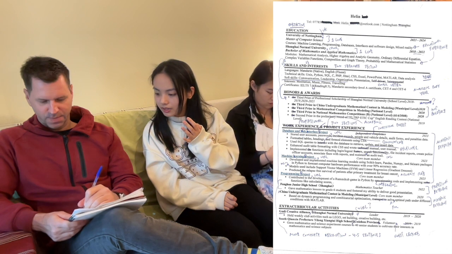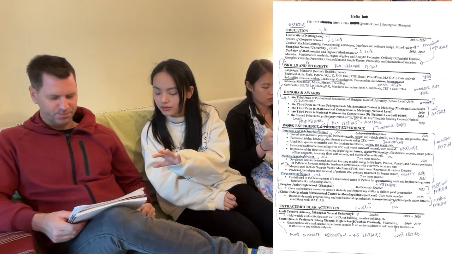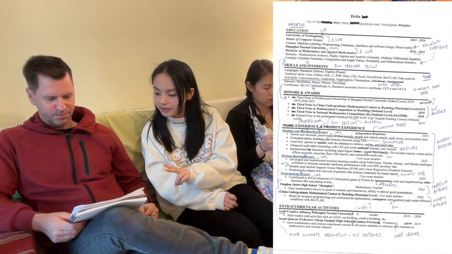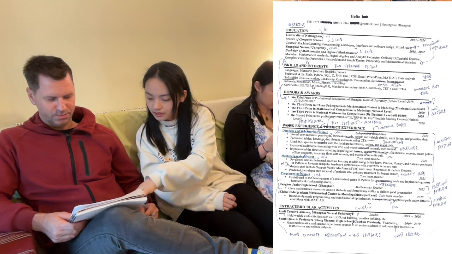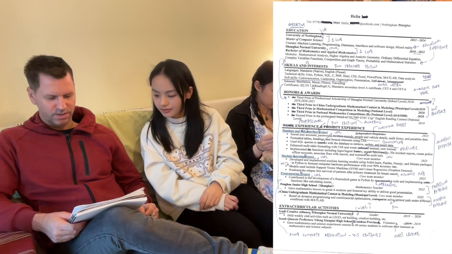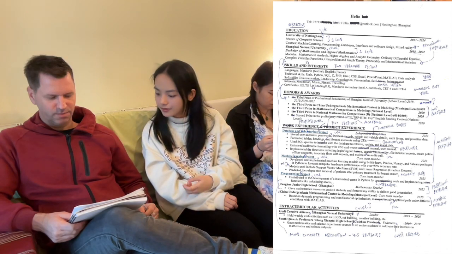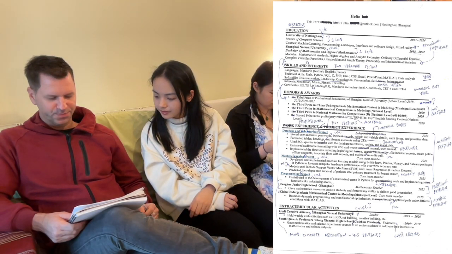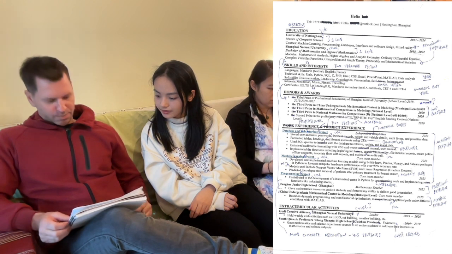So, would it be better to write our CV over two pages, because it doesn't have enough space? Yes, you're probably going to need another page.